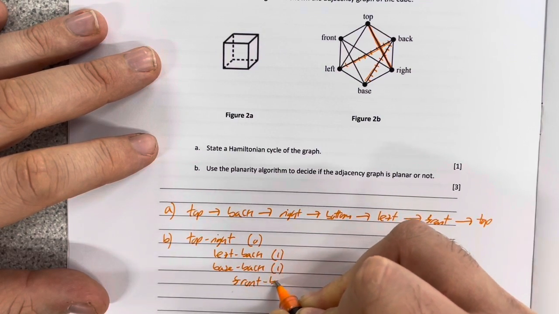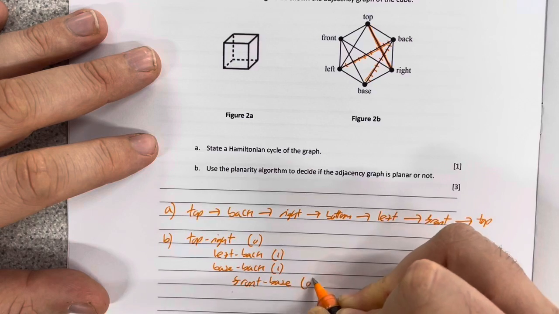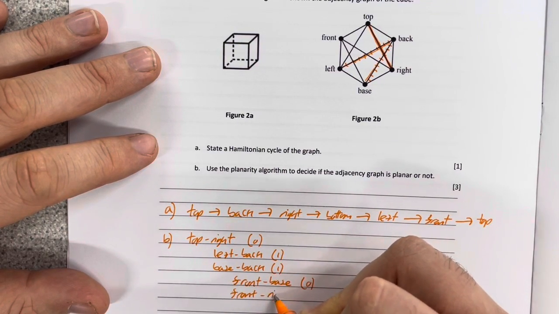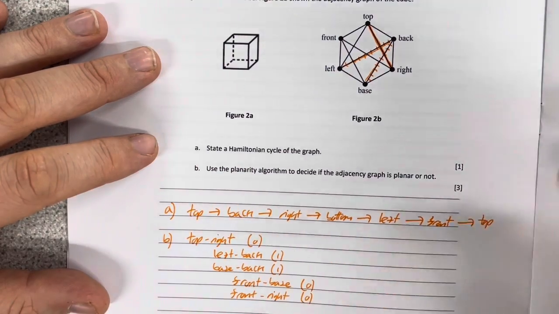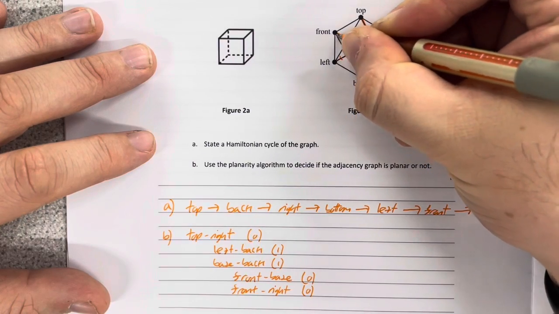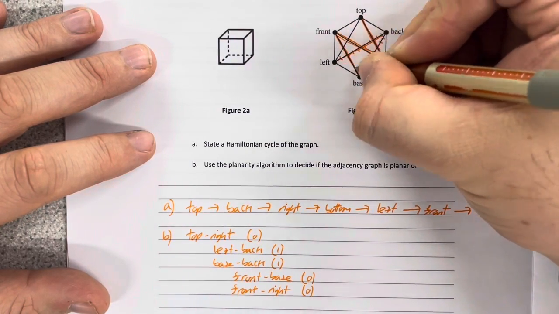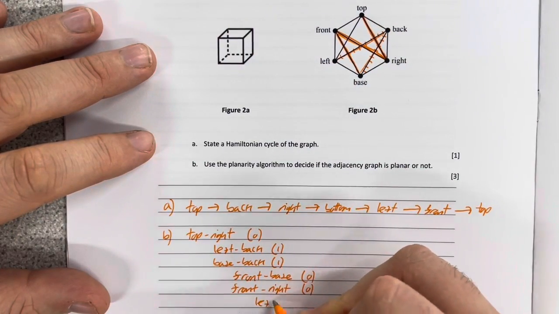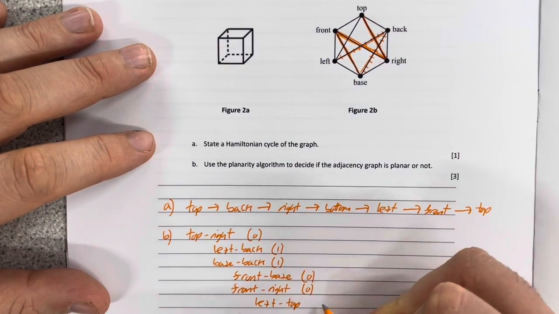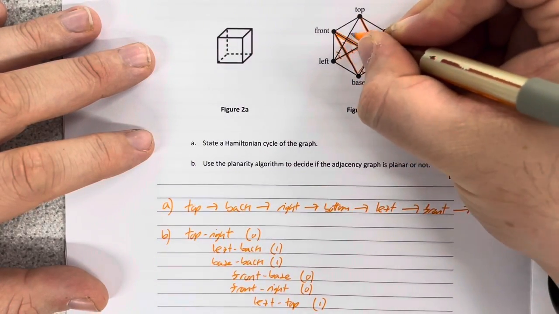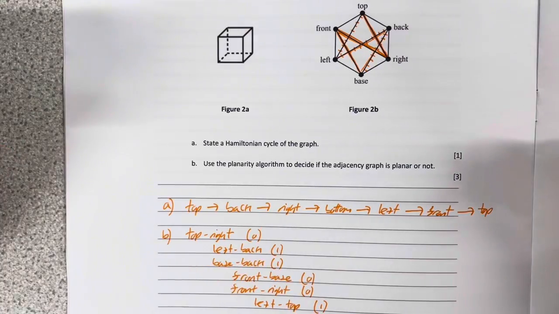So front base goes outside, and front right goes outside. Okay, then any that those cross has to go inside. So left top, it's going to go inside. And then that's all the arcs labelled.